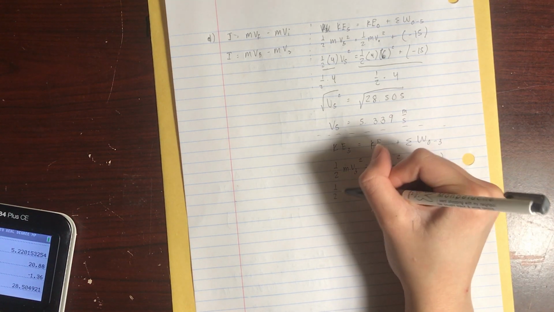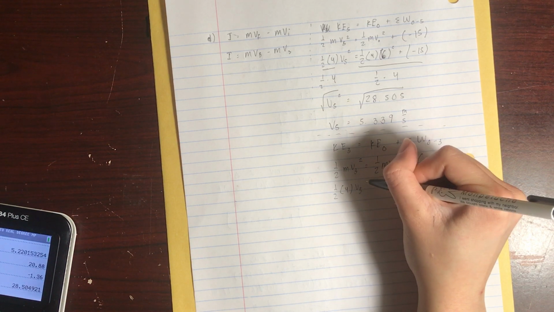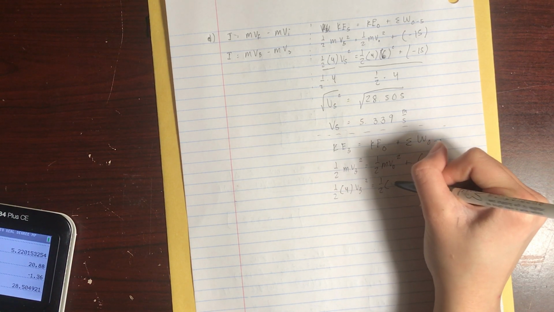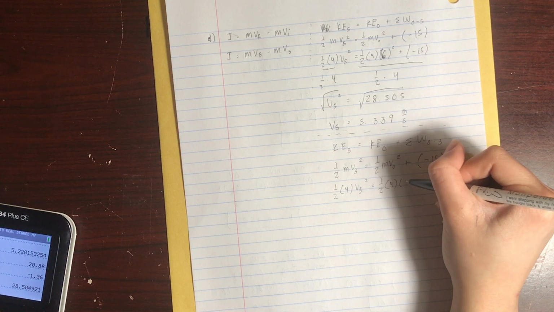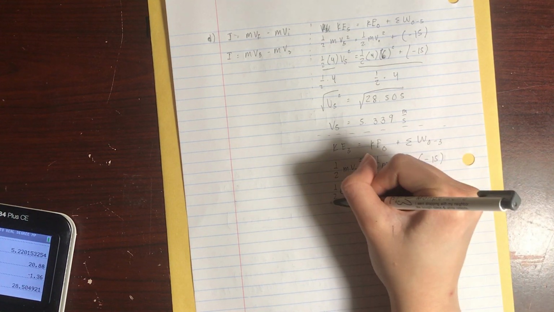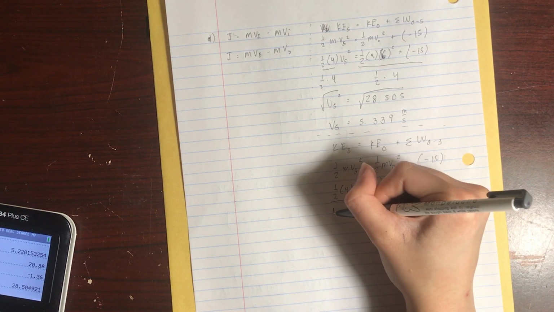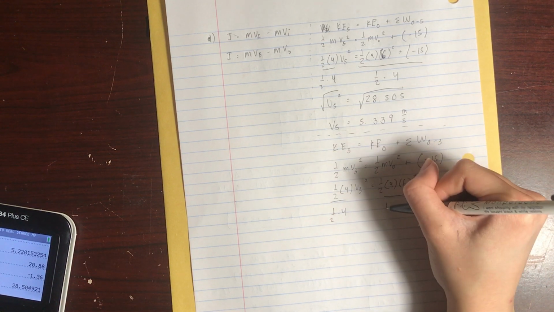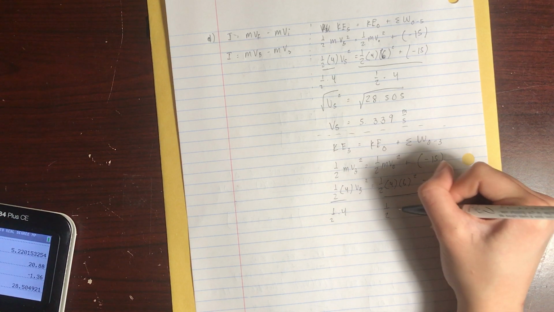So plugging in the numbers we know, which is as we did earlier, dividing both sides by 1/2 times 4 to isolate for velocity at 3 meters.